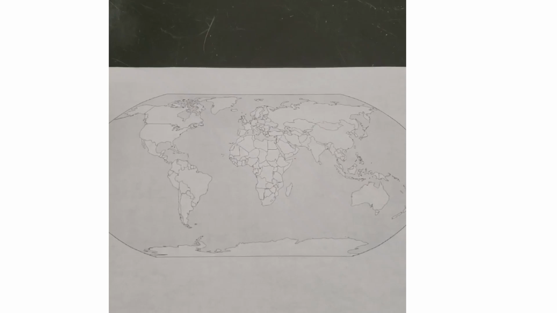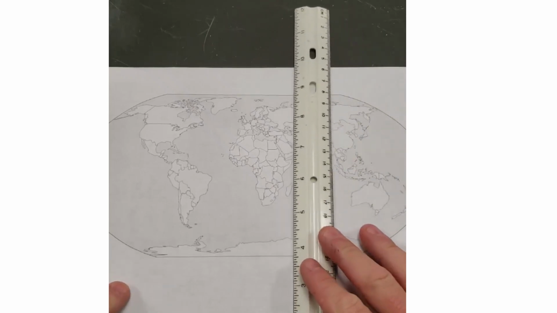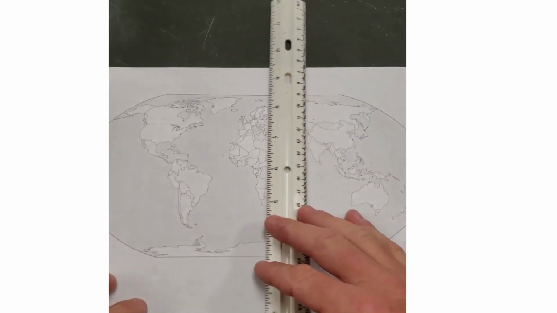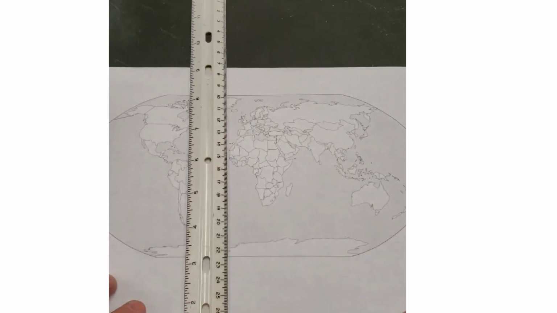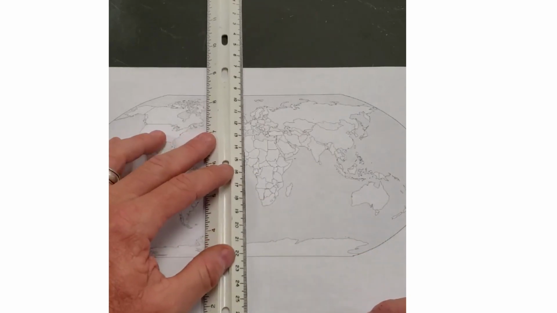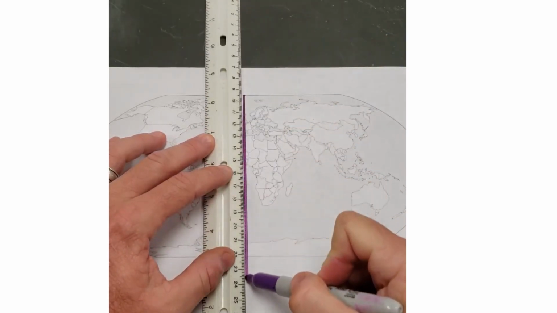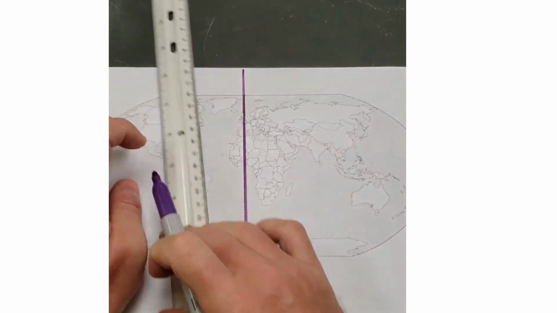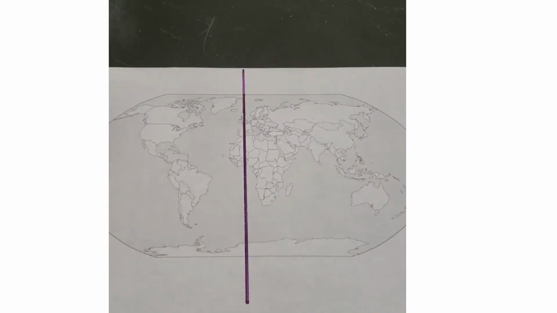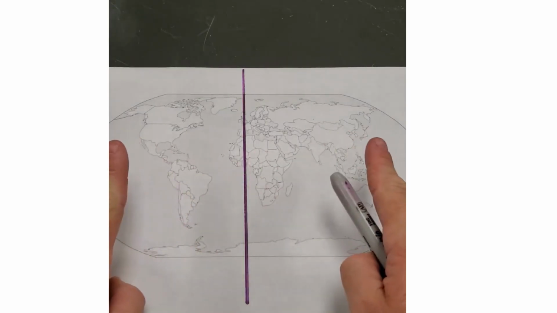So we've got all these choices on the earth. I could make a cut right there and divide the earth in half. I could make a line right there and cut the earth in half. As it turns out, there's a line that runs right about here that we use to cut the earth into 2 separate halves.